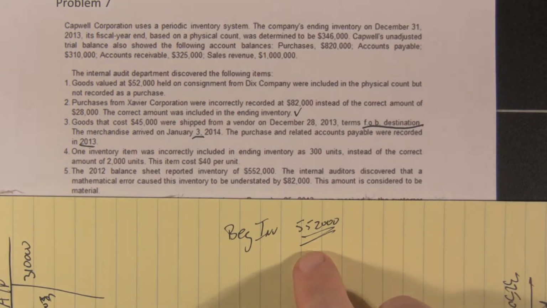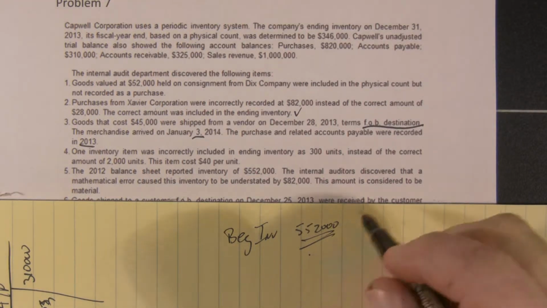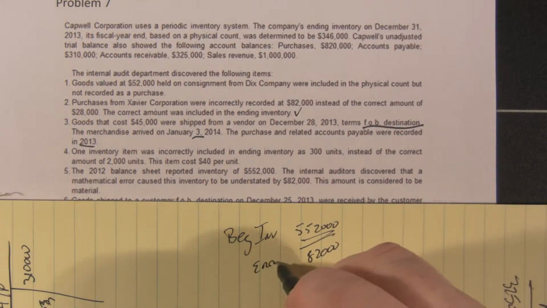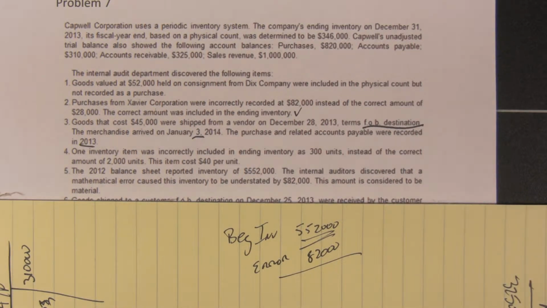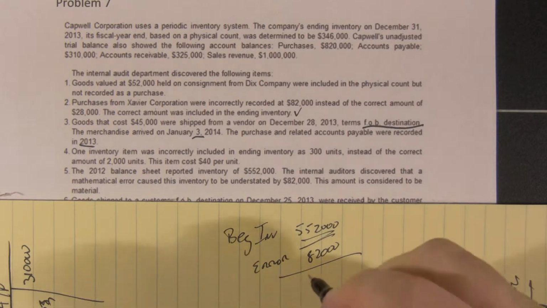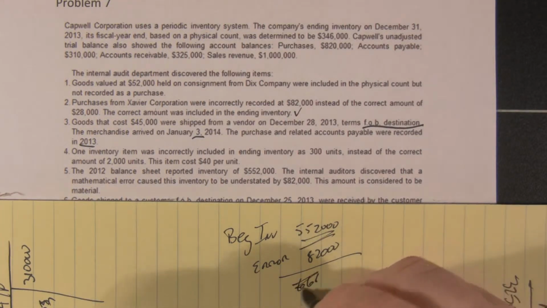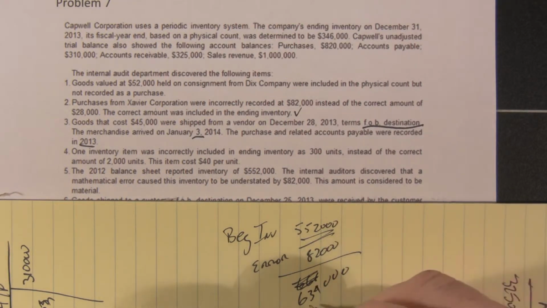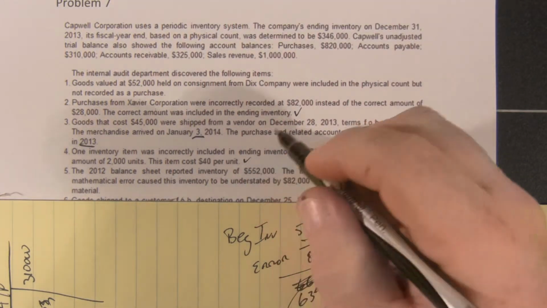Okay, and discovered that a mathematical error caused that to be understated by 82,000. And the amount was considered to be material, which means they're going to correct it, so we might as well take care of that. So our actual beginning inventory was 664,000. I'm sorry, 634,000. I had funny. Yeah, 634,000. I don't know if we need that, but it's there.